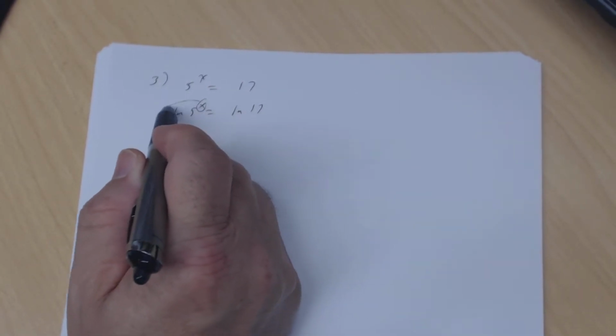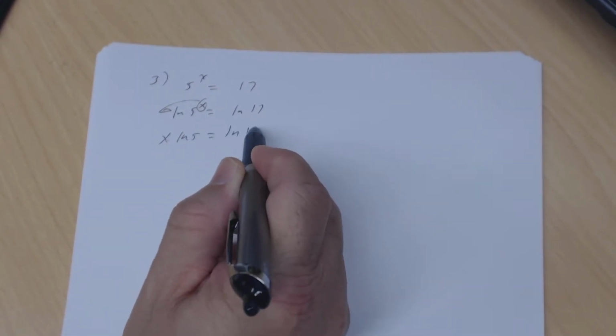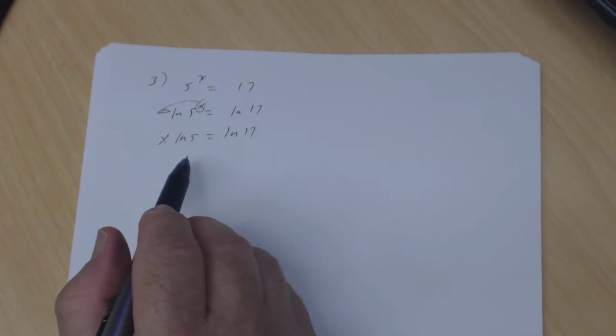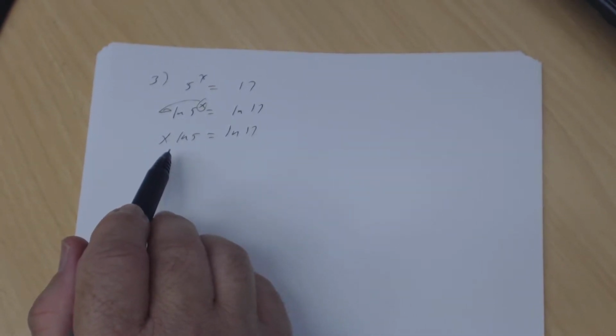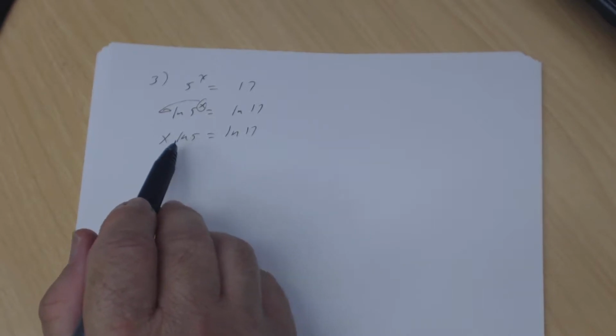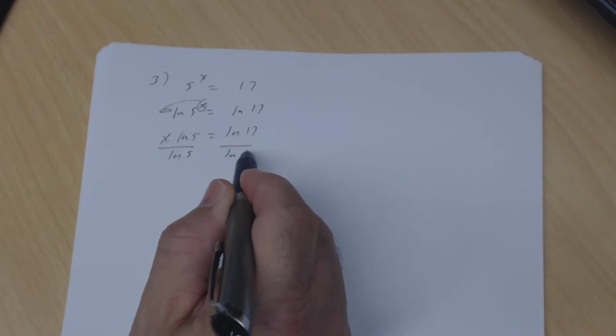So now I can remove the variable x. So I get x times the natural log of 5 equals the natural log of 17. And then you got to get x by itself. So what do you think the next step would be? Well, since I'm multiplying by the natural log of 5, the next step would be to divide by the natural log of 5.